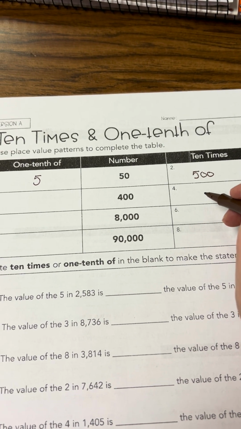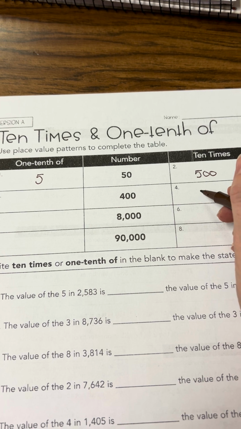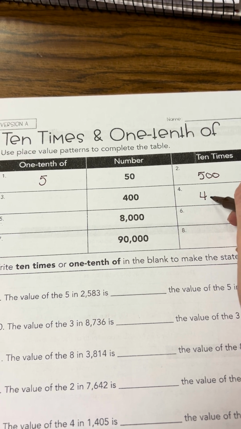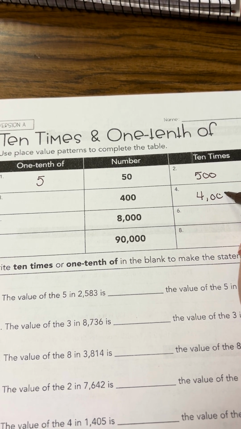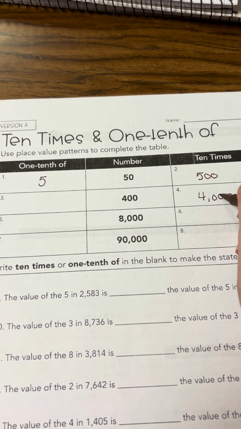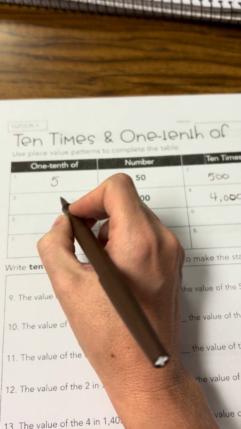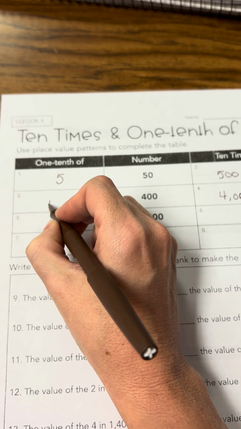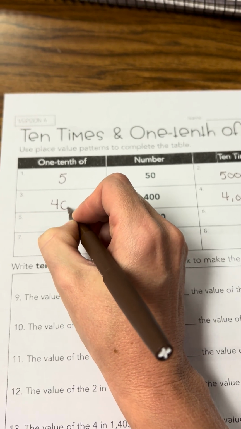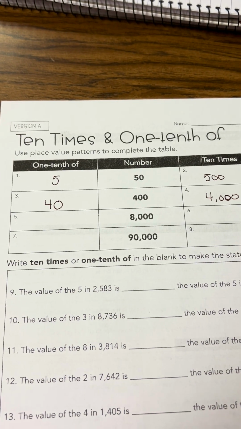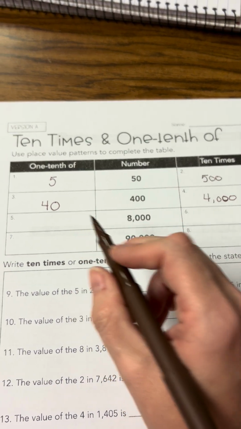Okay, so 400, if I'm going to get 10 times bigger, then I'm going to go one place to the left, and I'm going to have 4,000. And 1/10 of 400, remember I'm going to the right, and I'm going to have 40. Again, I added a 0 and took away a 0.